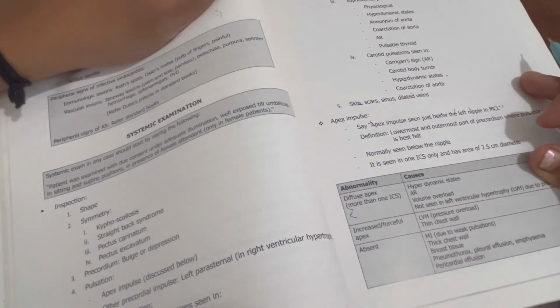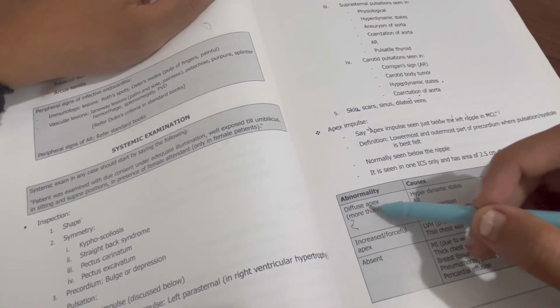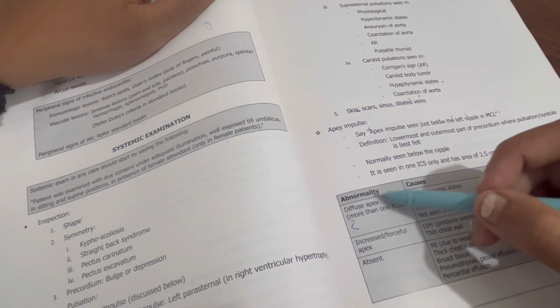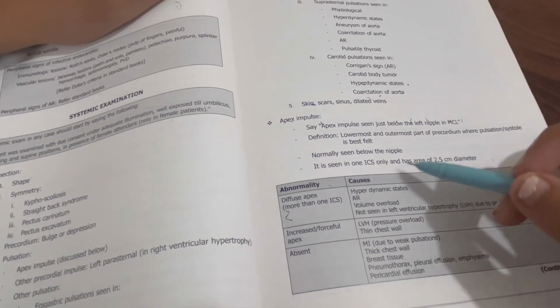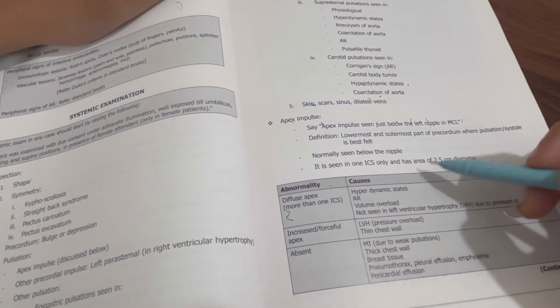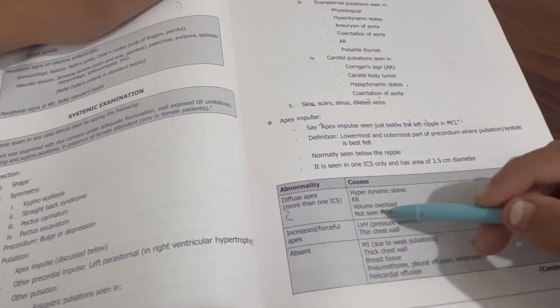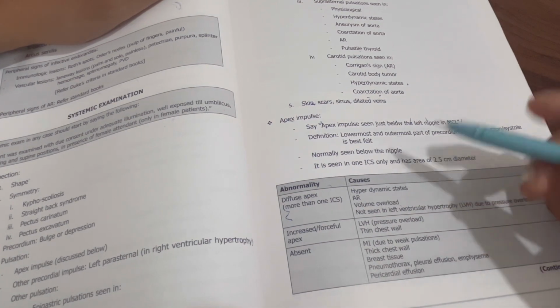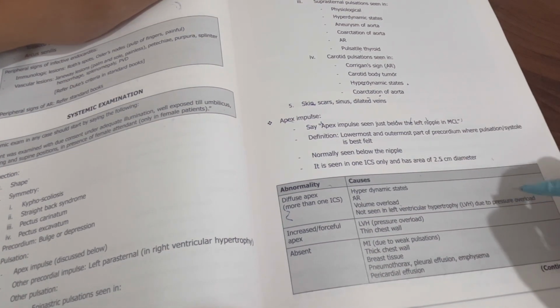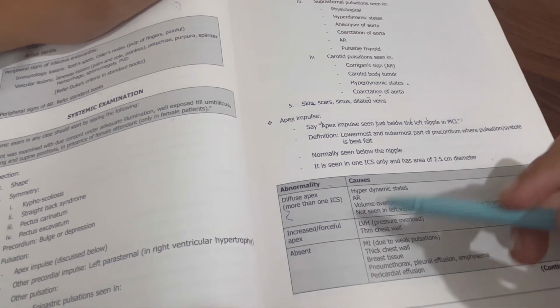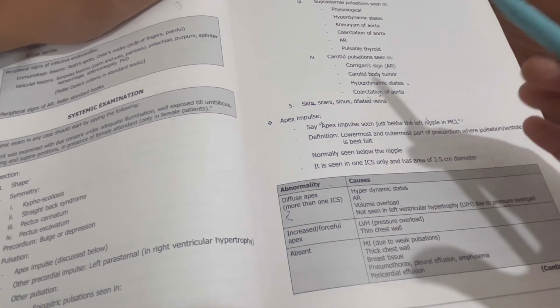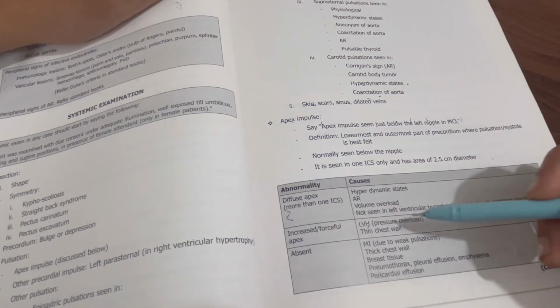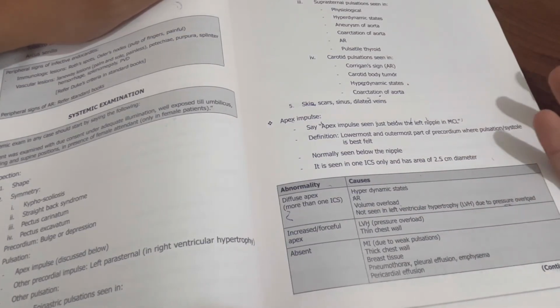So, what abnormalities of apex impulse are there? There can be diffuse apex, that is, it is seen in more than one ICS. What are the causes of diffuse apex? Hyperdynamic states, AR, volume overload. It is not seen in left ventricular hypertrophy due to pressure overload. Increased or forceful apex is seen in LVH because, as we said, there's pressure overload.